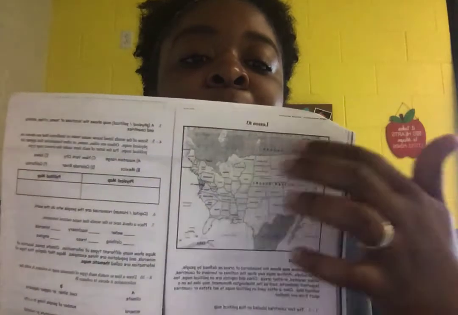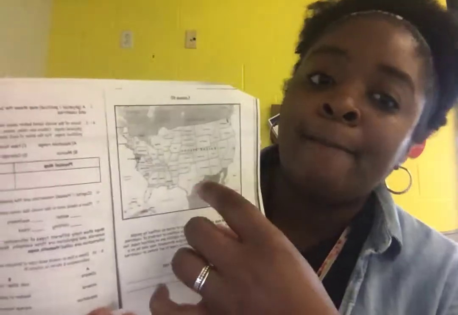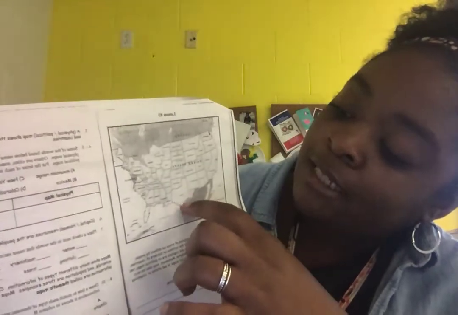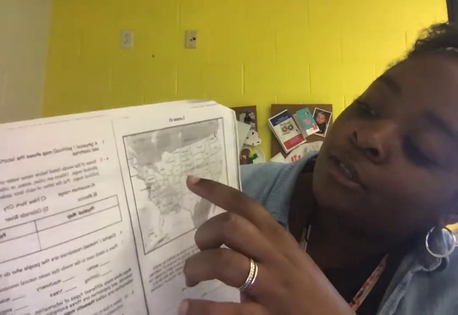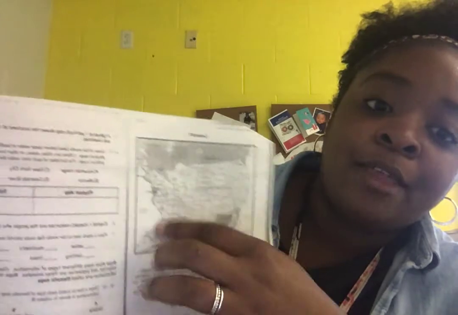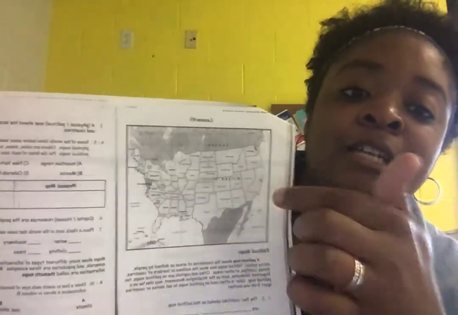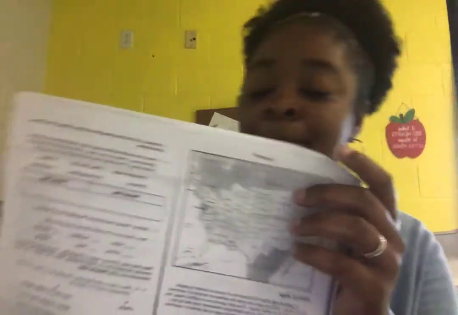So this map that you see today is a political map, and I know it's a political map because it shows me shapes of states. So I know that Texas looks different than Georgia. Georgia looks different than Minnesota. I can tell that by looking at the different shapes of the states. So I know that this is a political map.